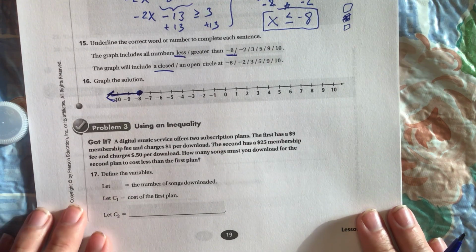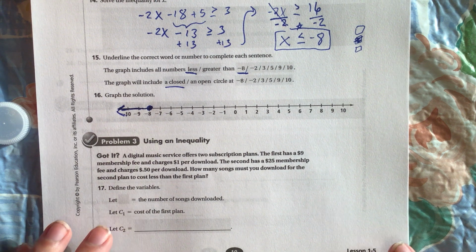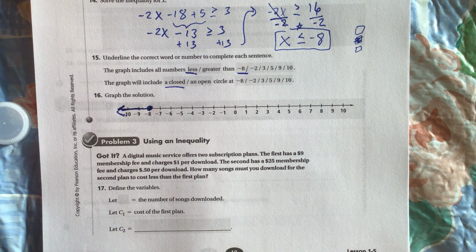Moving on. Using inequality for a word problem. A digital music service offers 2 subscription plans. The first has a $9 membership fee and charges $1 per download. The second has a $25 membership fee, but only charges 50 cents per download. How many songs must you download for the second plan to cost less than the first?